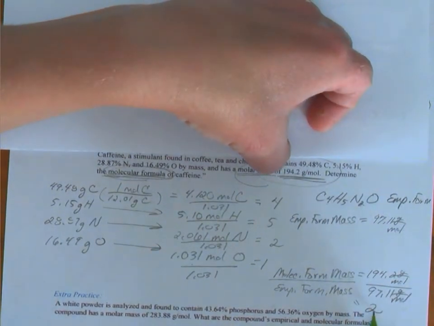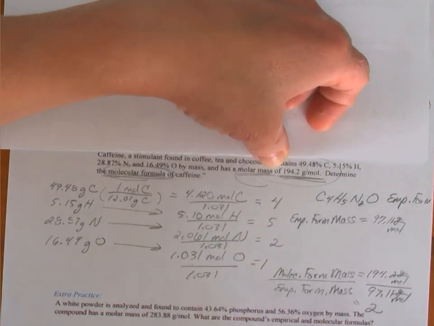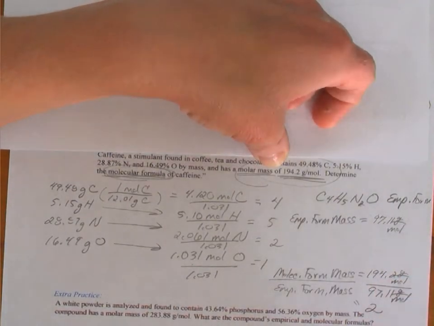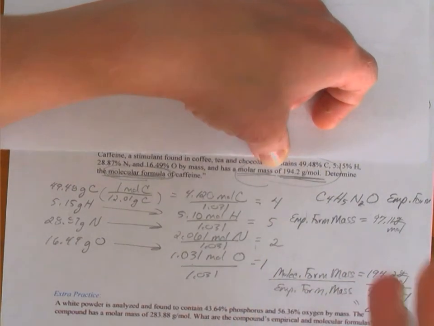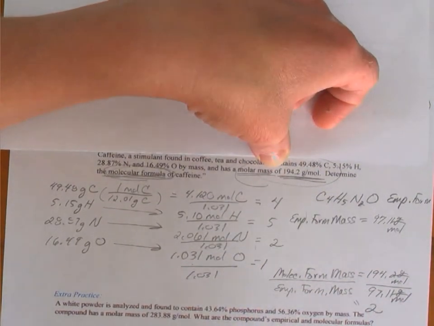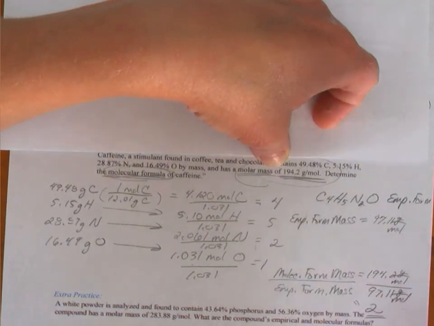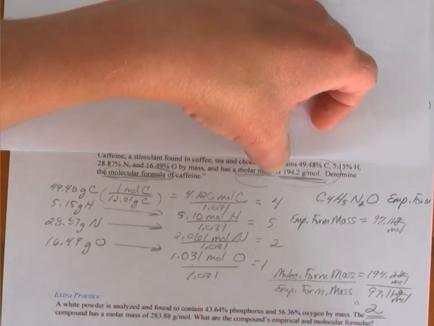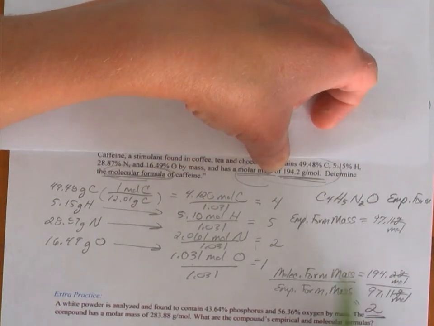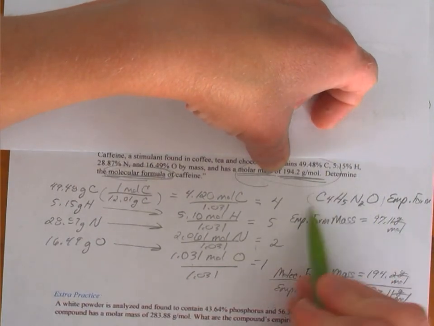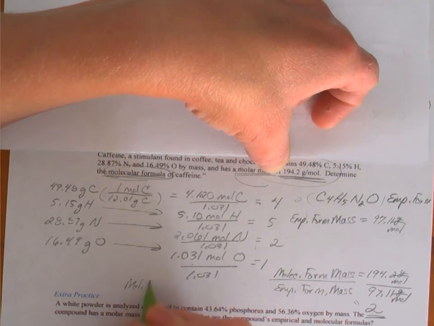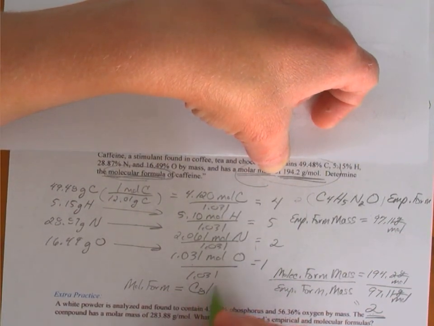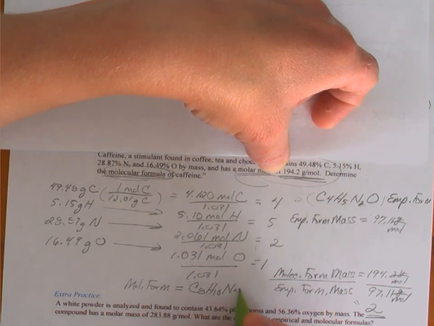Now these may cause a little bit more liberal rounding than these will, to get whole numbers, or whole numbers and a half, whole numbers and a third, whole numbers and 2/3. It's just by the nature of usually the given information that we have. But what we'll do is take all of these subscripts and double them. So the molecular formula will then be C8H10N4O2.